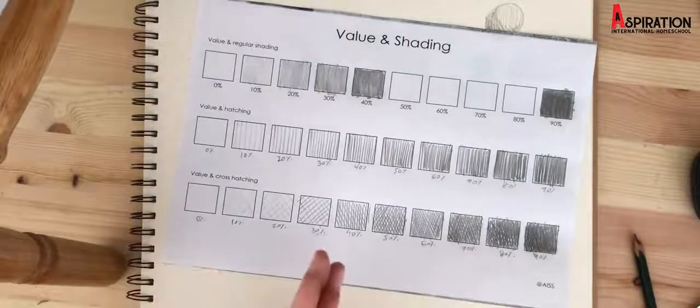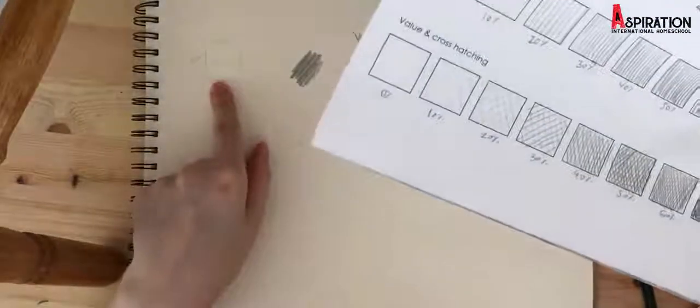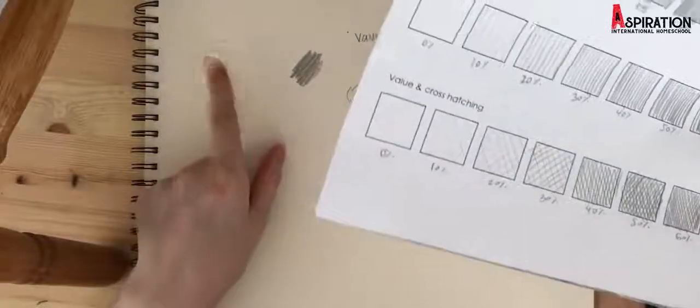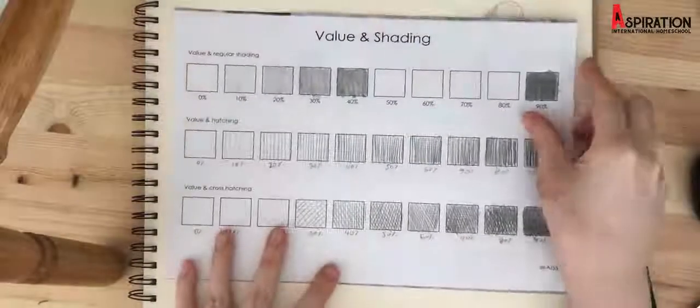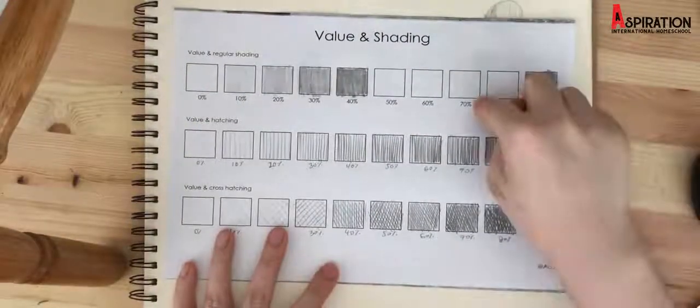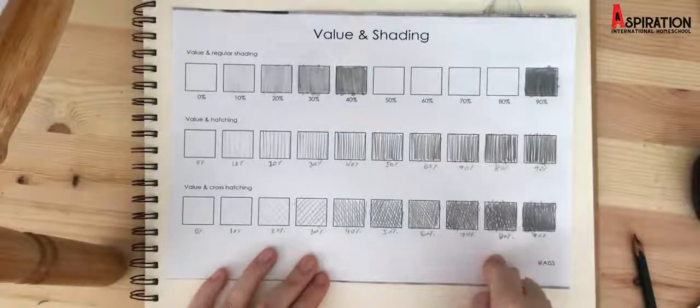Okay, so that will be what we're going to do. You can print it out or you can do it yourself. If you're doing it yourself, try to use a ruler, 2 times 2 cm, and you need 10 boxes. So that will be it, and good luck for this week. First one is shading, second one is hatching, and the last one is cross-hatching.